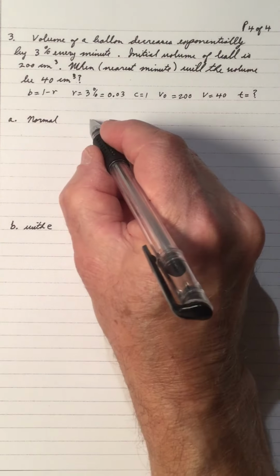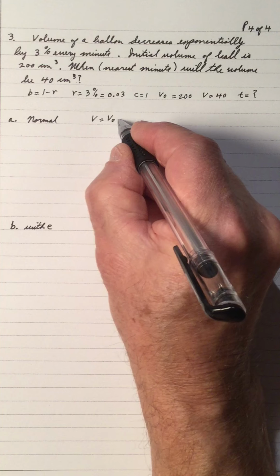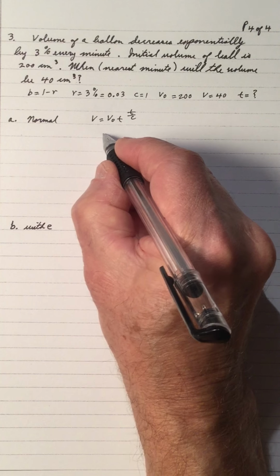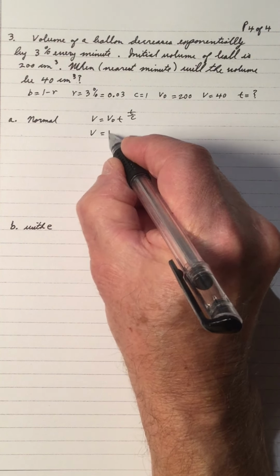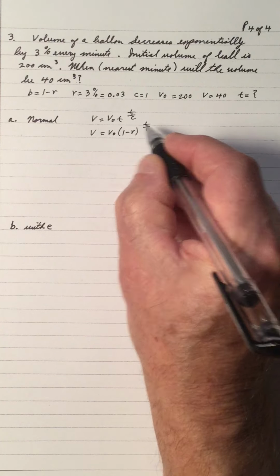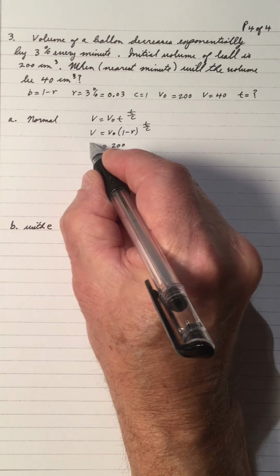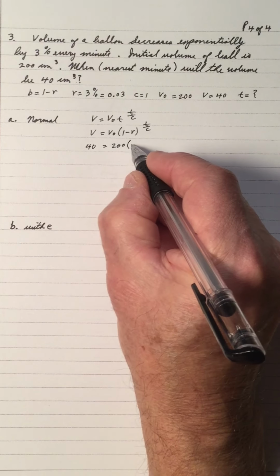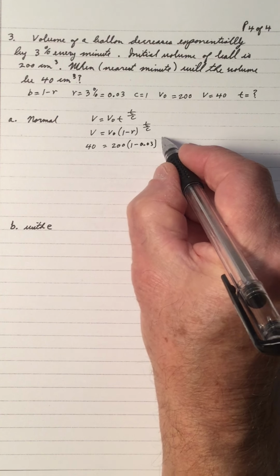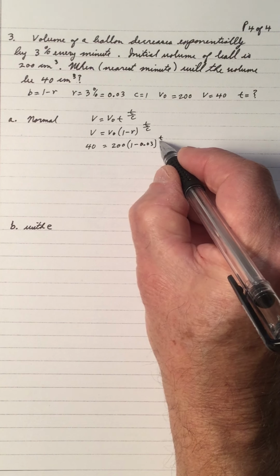So I can say the normal one will be V equals V0 times b to the t over c, so that would be V0 times 1 minus r to the t over c. V0 is 200, V is going to 40, it's 1 minus the 3%, so 1 minus 0.03, and we want to find the time, and c is 1.